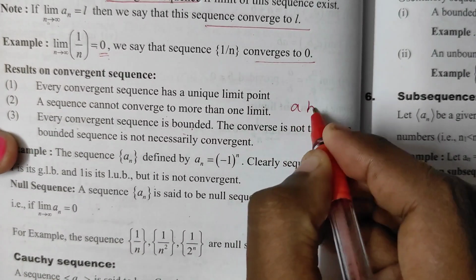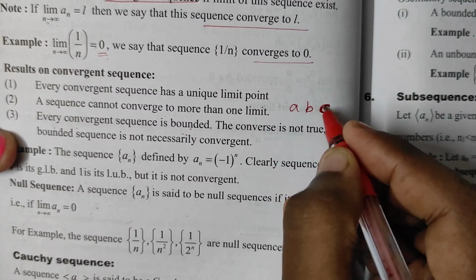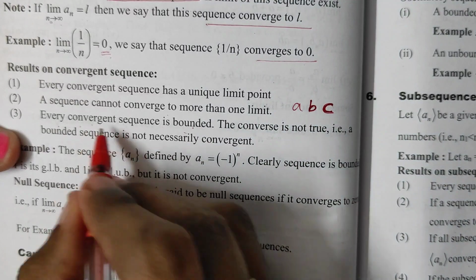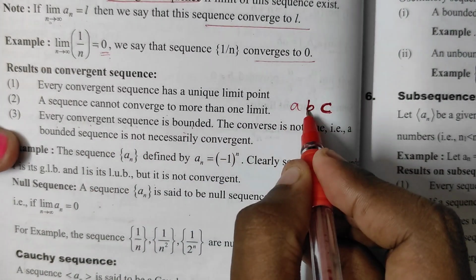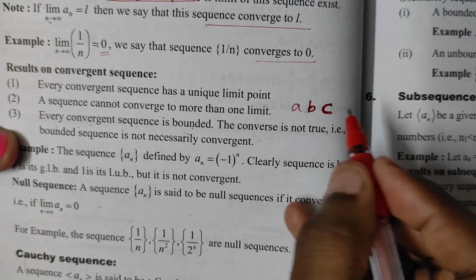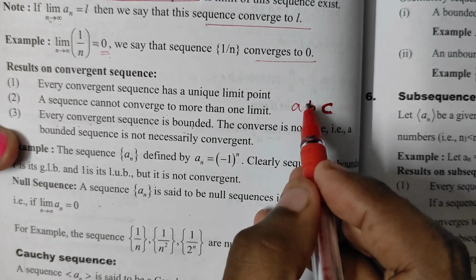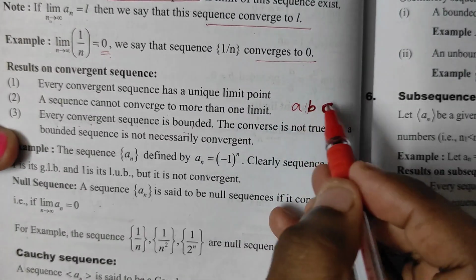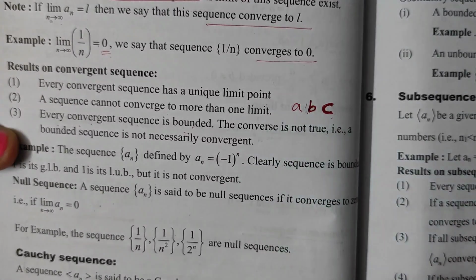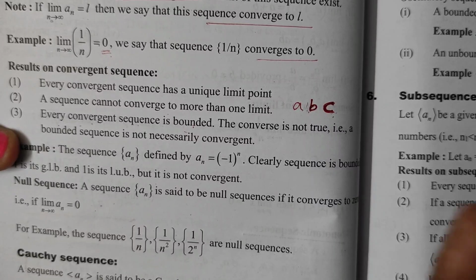Just remember A, B, C. To come to C, you have to cross B, right? So a convergent sequence is bounded. You can't go from this to this. A, B, C should come like this. So for convergent, you must have reached B only. After that only you will get C. So you can't go in reverse order. Likewise, just remember every convergent sequence is bounded, but not every bounded sequence is a convergent sequence.